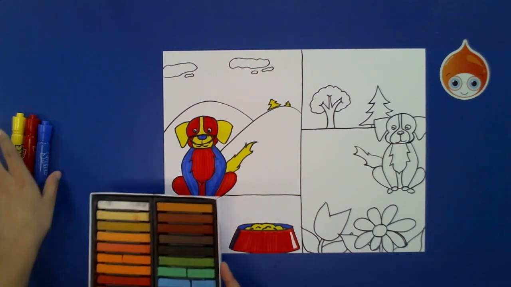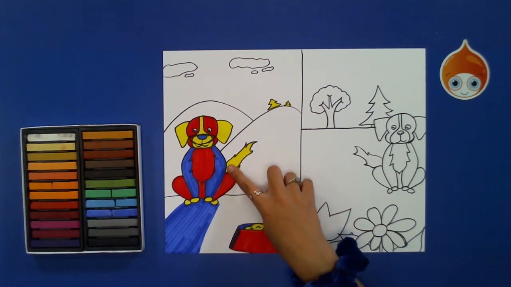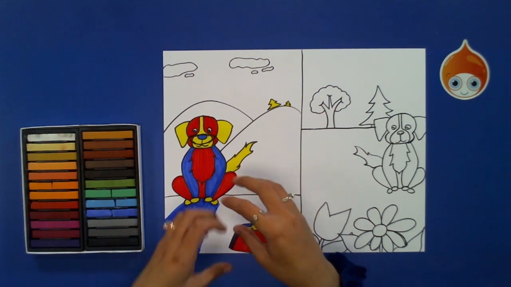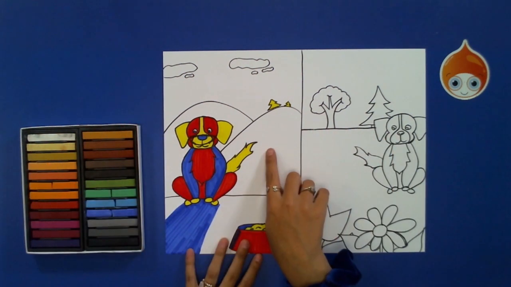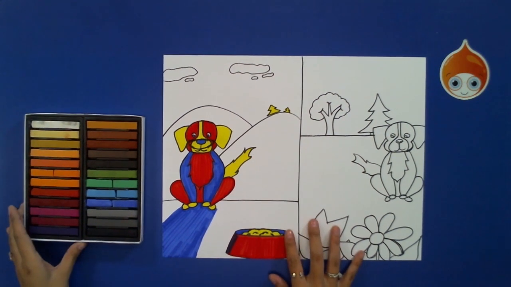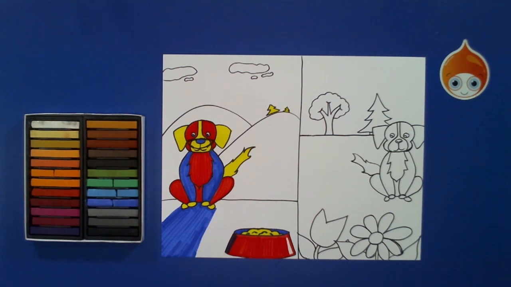All right, so now that I have that, next I'm going to take some chalk pastels to color in the rest of my background. Now chalk and marker go really well together because if I were to use watercolors for my larger areas, that water may bleed into my marker and it may make my marker bleed and run outside of the areas that I colored in with marker.